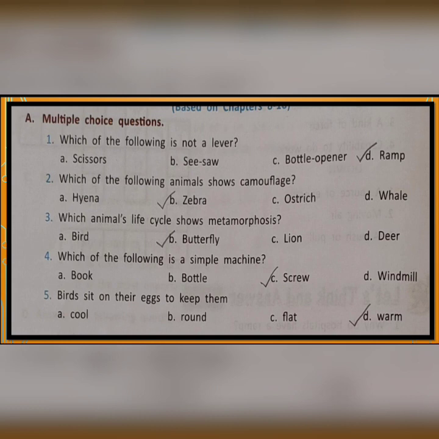Question number 1: which of the following is not a lever? Option A, scissors, B, seesaw, C, bottle opener, D, ramp. Ramp is not a lever, so you have to put a tick mark in option D. Next, question number 2: which of the following animals shows camouflage? Option A, hyena, B, zebra, C, ostrich, D, whale. Here zebra shows camouflage, so you have to put a tick mark in option B.